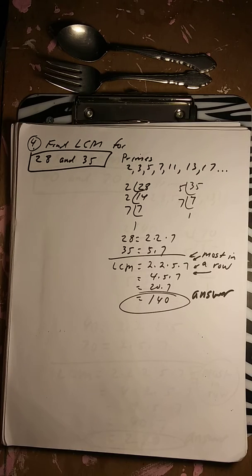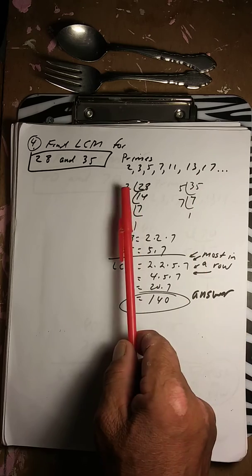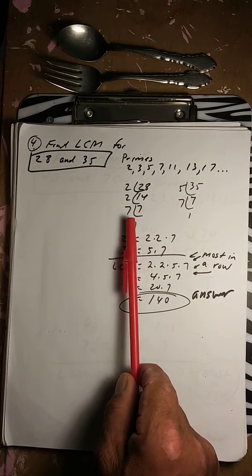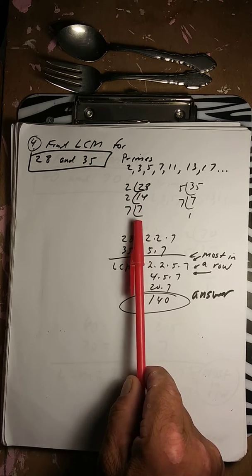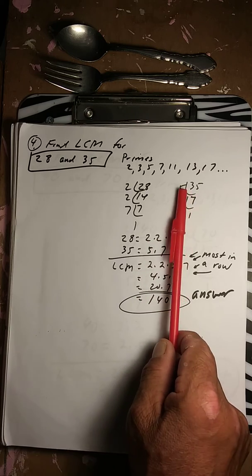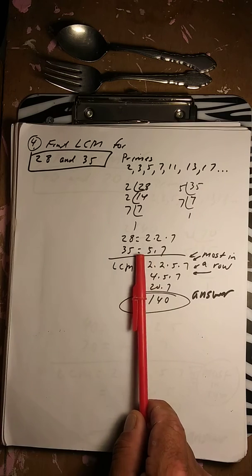Find the lowest common multiple. Well, 28 and 35. Let's do the prime numbers again. There they are. So 2 divides this, 14. 2 divides that, and 2 divides that. And then we have 14, and we have 7 divides 7. So 28 is 2, 2, 7. Okay, and 35, 5 divides that. 7 divides that. So we have 35 is 5, 7.